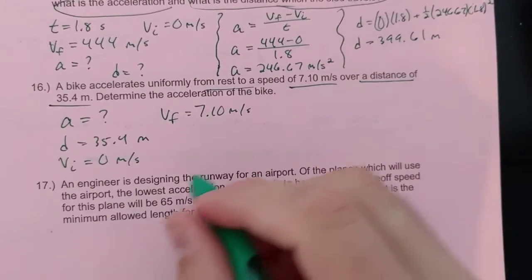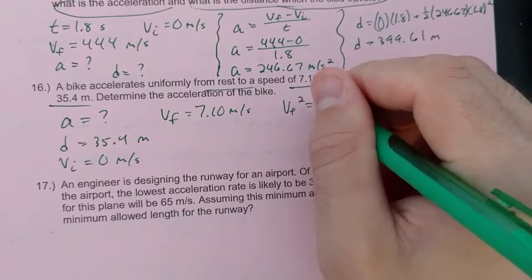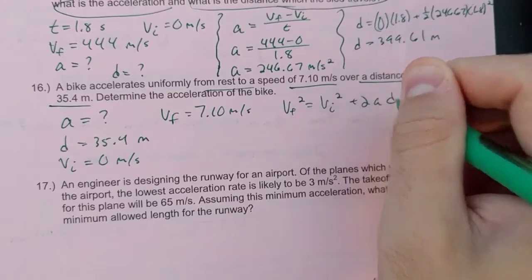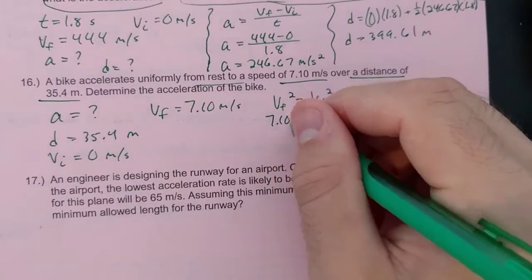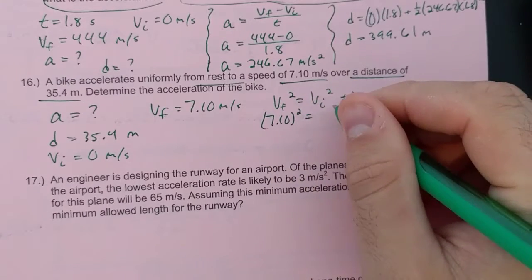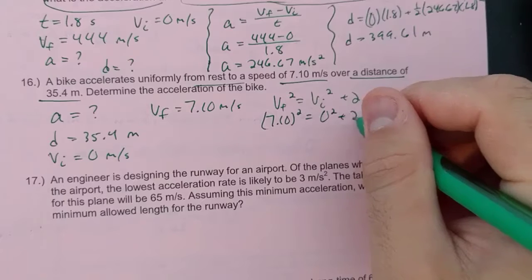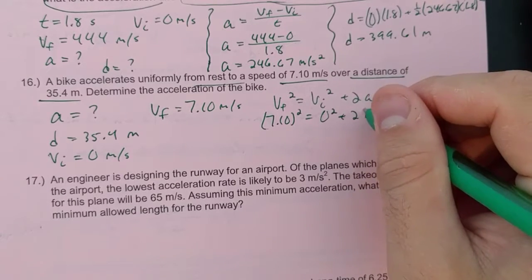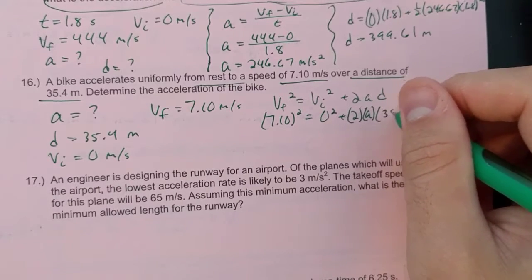Okay, so we're going to use the equation Vf squared equals Vi squared plus 2AD. Velocity final squared, 7.10 squared. Velocity initial is 0 plus 2 times A times D, D being 35.4.